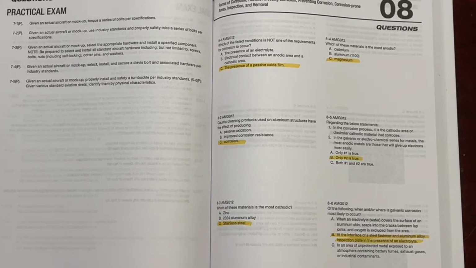B. At the interface of a steel fastener and aluminum alloy inspection plates in the presence of an electrolyte. Or C. In an area of unprotected metal exposed to an atmosphere containing battery fumes, exhaust gases, or industrial contaminants. The correct answer is B. At the interface of a steel fastener and aluminum alloy inspection plates in the presence of electrolytes.